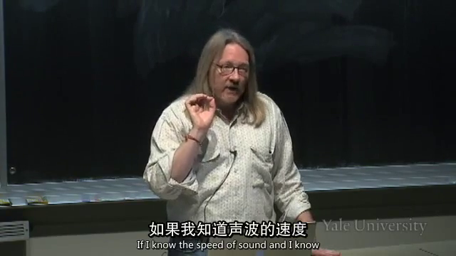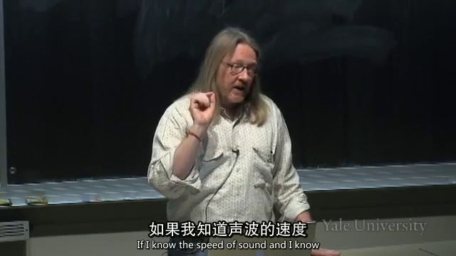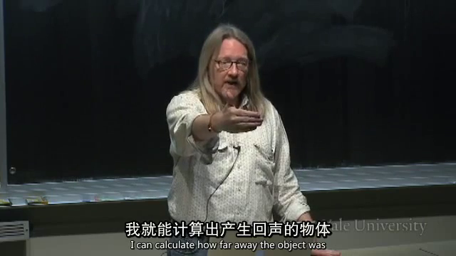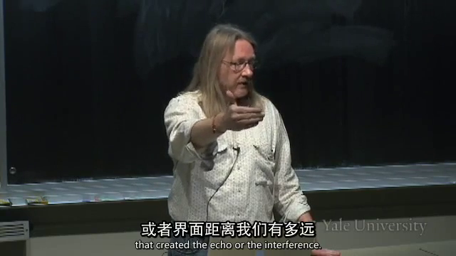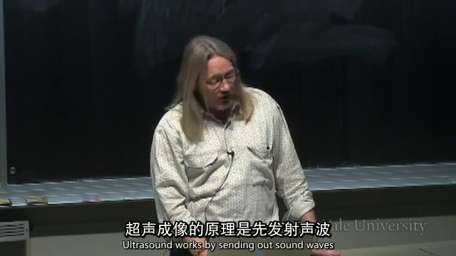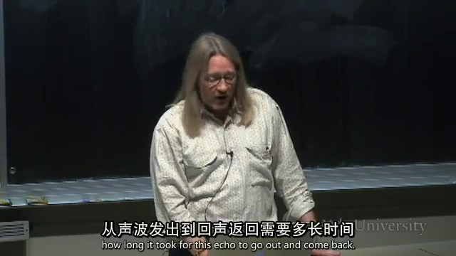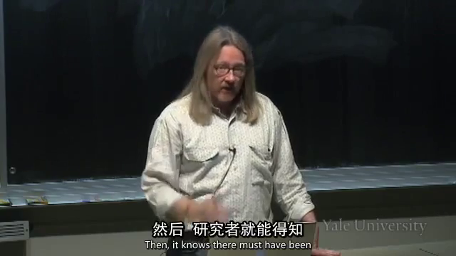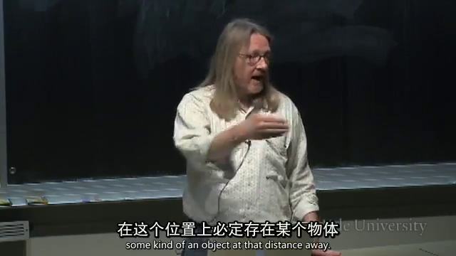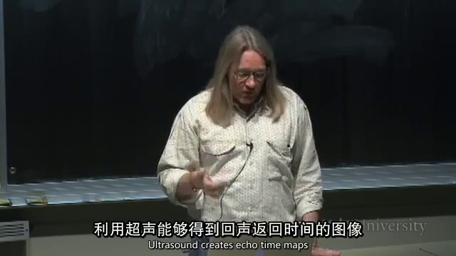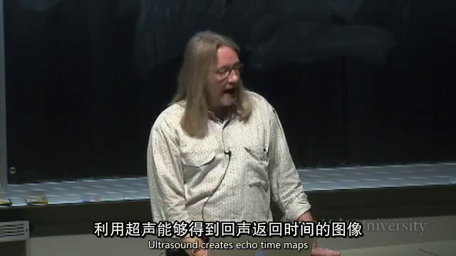Right? If I know the speed of sound and I know how long it took for an echo to return, I can calculate how far away the object was that created the echo or the interference. Right? So ultrasound works by sending out sound waves that bounce back, are received, and the machine calculates how long it took for this echo to go out and come back, and then it knows there must have been some kind of an object at that distance away. Does it make sense? So ultrasound creates echo time maps and calculates depths from that.